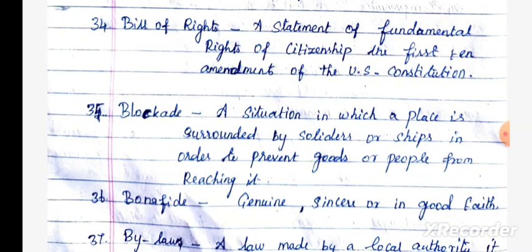Knowing this, Indian soldiers and ships surround the place to prevent the goods or people from reaching India. That is known as blockade.